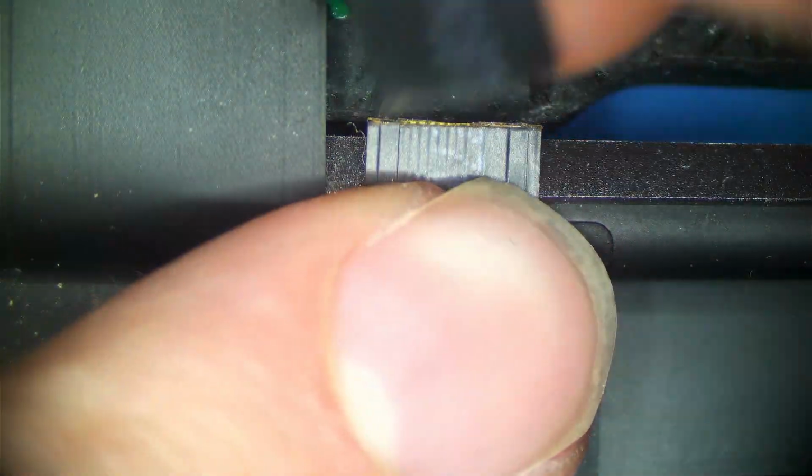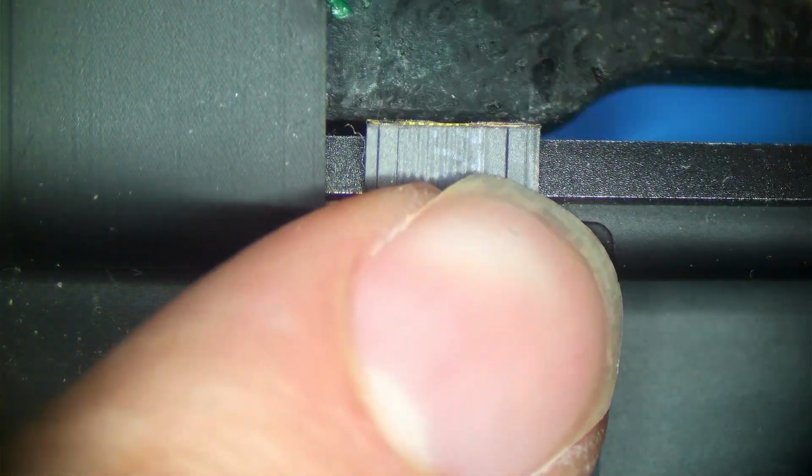Now this right here, we are going to get rid of. So we do not need this. This is the old flex cable. Okay. It's cut right at the base. So we don't need this anymore, so we're going to get rid of this. And let's go harvest our new flex cable from a different display.